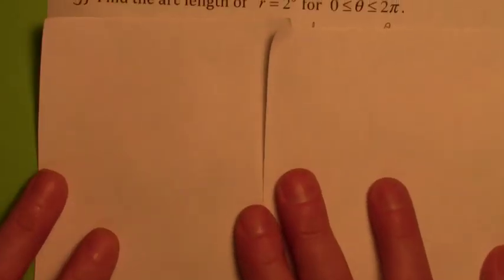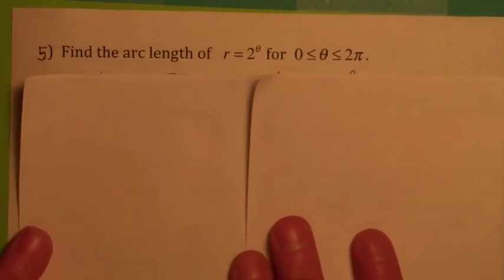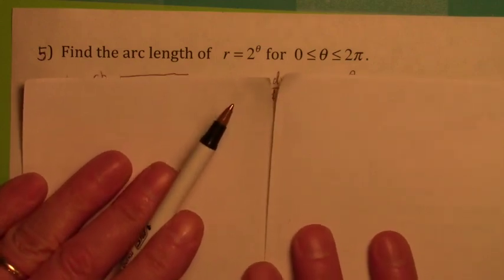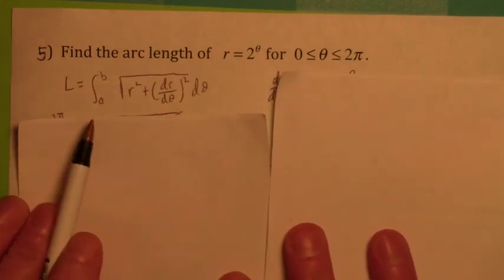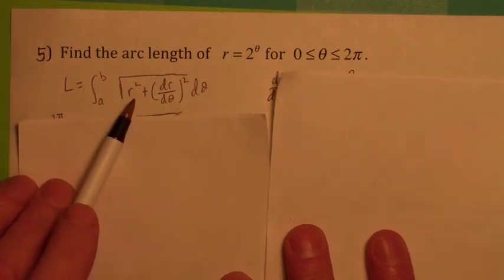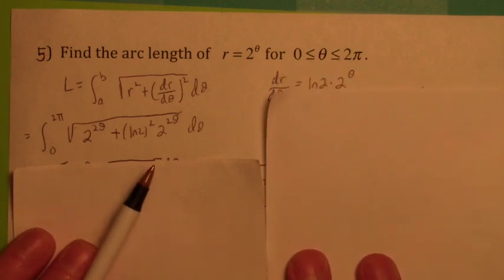If you recall, arc lengths can be kind of difficult to compute the exact value because we have a square root involved, right? This one is kind of rigged. I think it comes out nice. So here's the formula. The arc length is the integral from a to b of square root of r squared plus dr d theta squared d theta. So it looks like this.